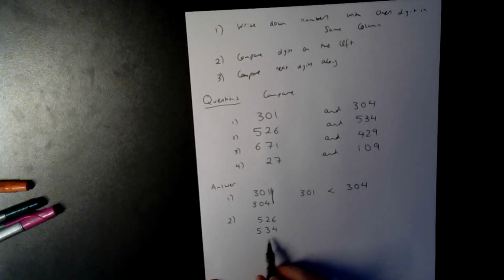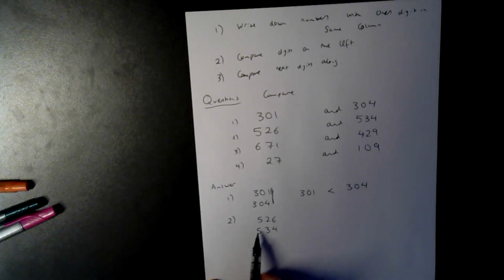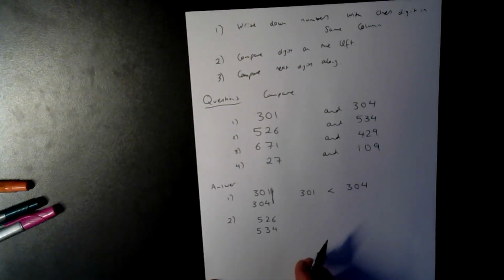For question 2, we've got 526 and 534. We just do the exact same thing of lining them up like that. And we first compare the hundreds digit, which is the same because there's a 5 and a 5. So we've got nothing yet.